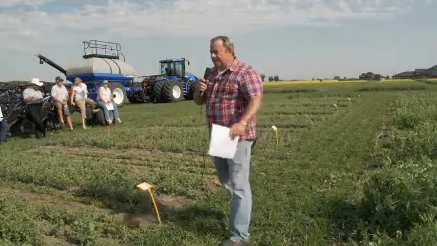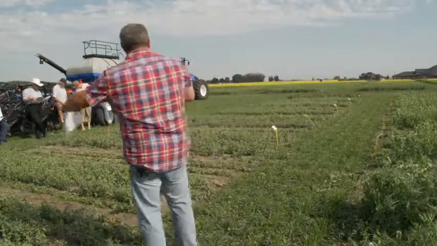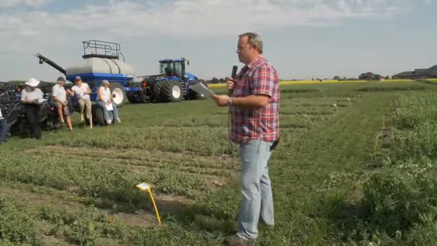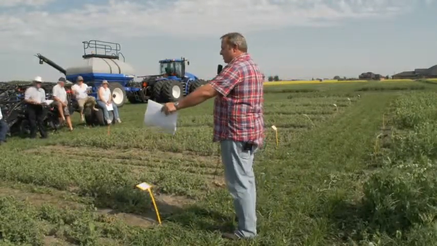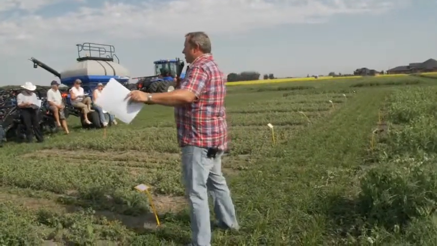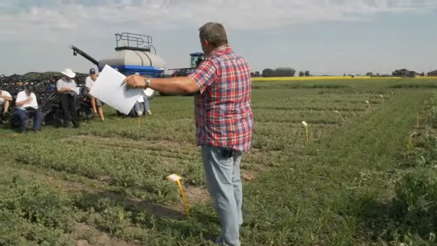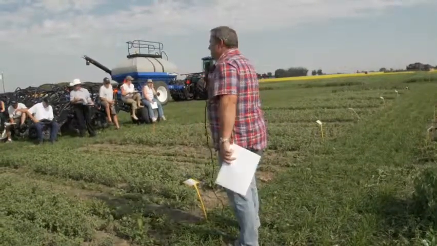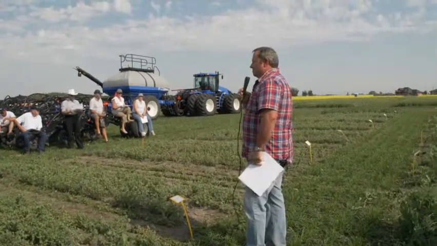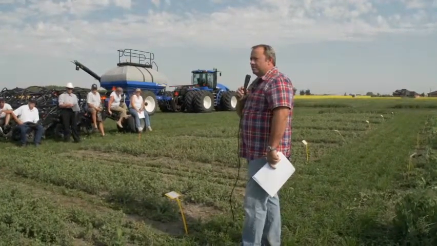So if you're standing at the front of this plot looking that way, the plot numbers are reversed. So number 1 is here closest to you and number 6 is furthest away. And the reason I want to start here is because if you take a look down at the canopies of these various treatments, can you see any differences? Does some look a little bigger, a little better?